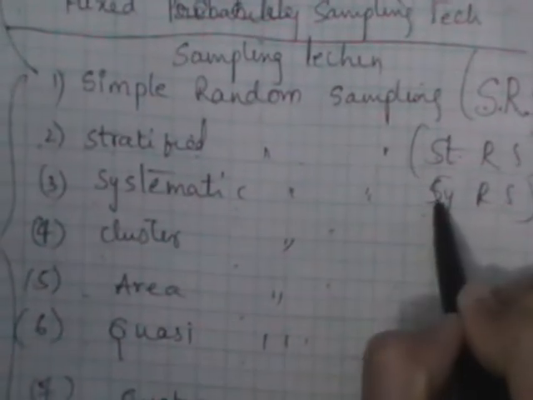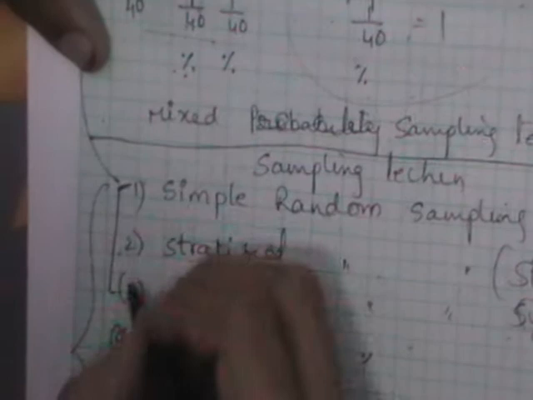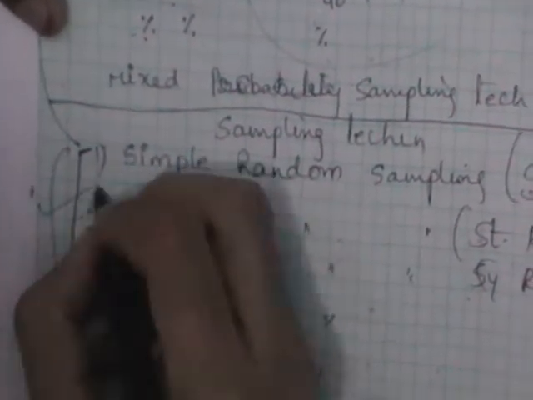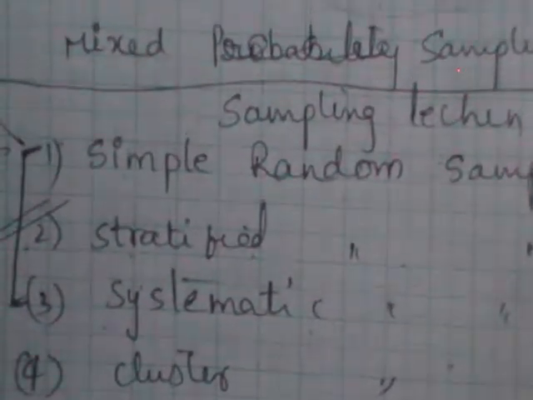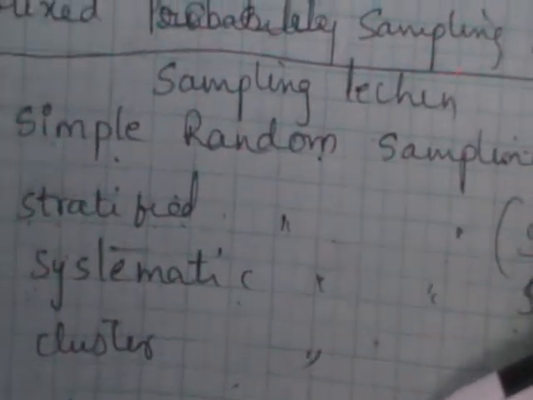Under probability sampling we have this list of sampling techniques: SRS, STRS, SYRS, cluster, area, quasi, quota. Coming to our syllabus in degree final year, 5th semester, you have only these three techniques to be discussed in the first 2 units of your syllabus: simple random sampling, stratified random sampling, systematic sampling.